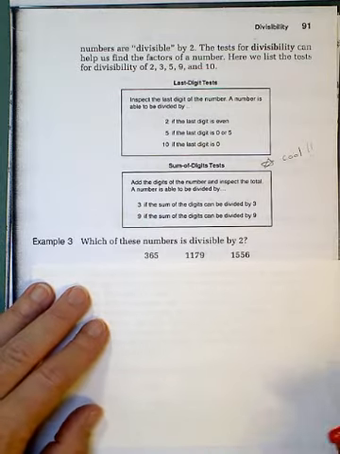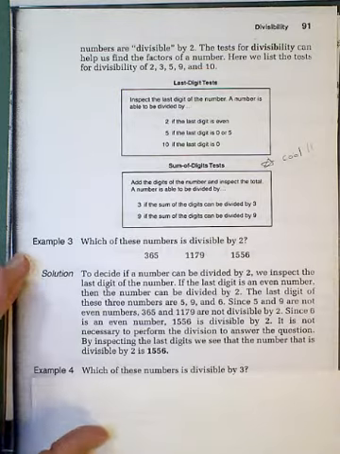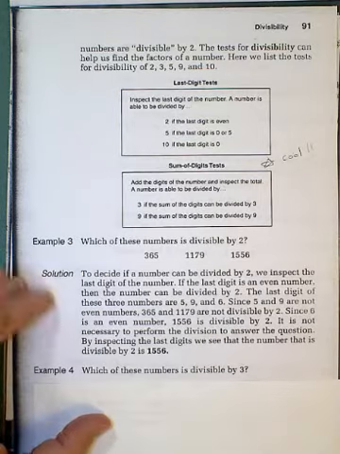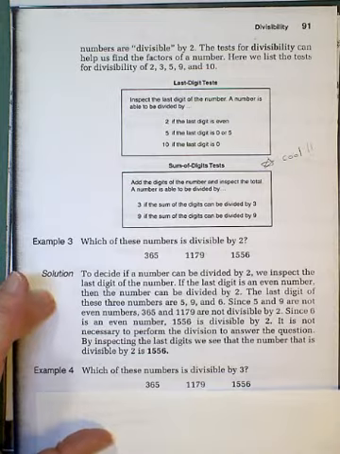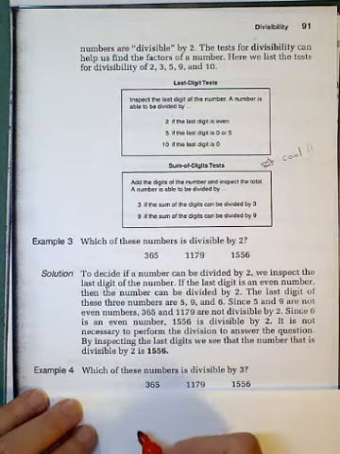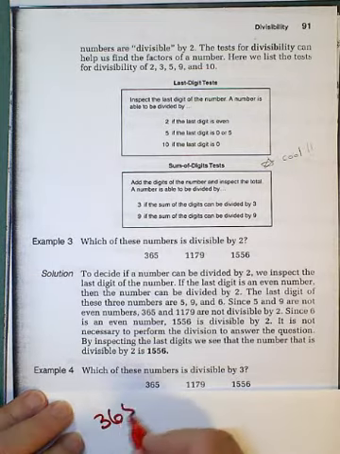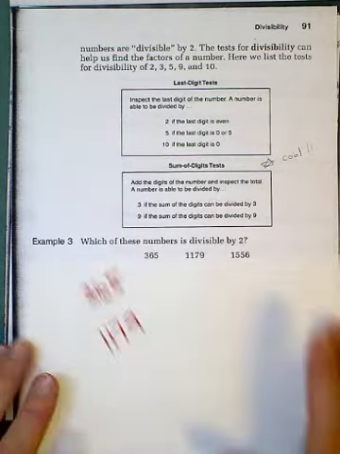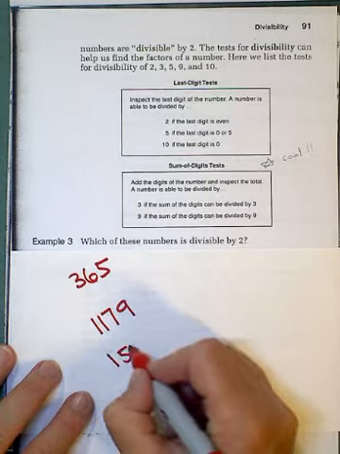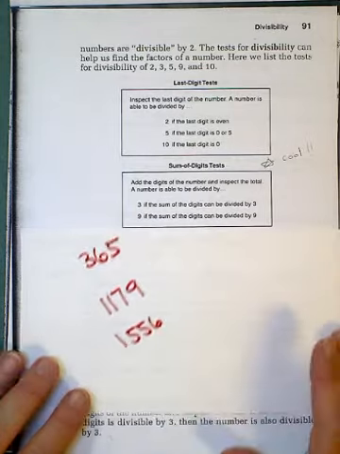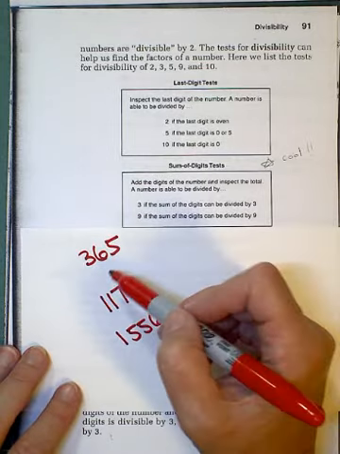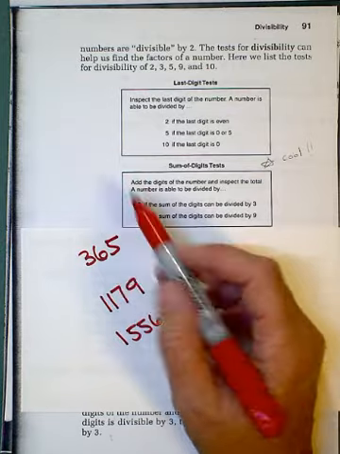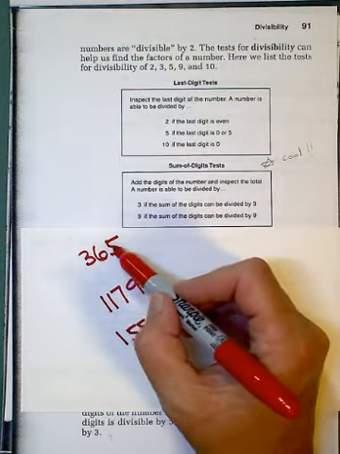I'm not going to do example 3 with you, but I am going to do example 4. Let's look at these numbers. First of all, we have 365, then we have 1179, and 1556. I'm going to move my paper up. The way to check for divisibility by 3 is to add this and find the sum of all the digits.